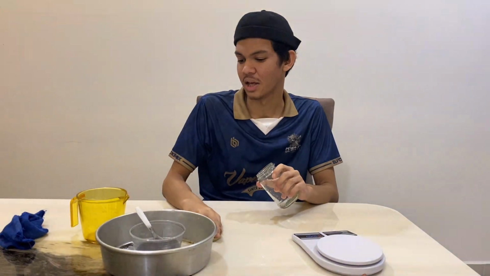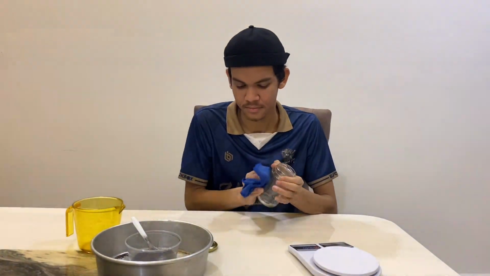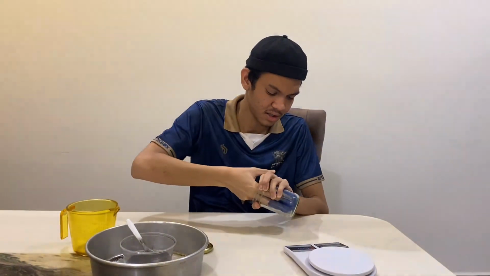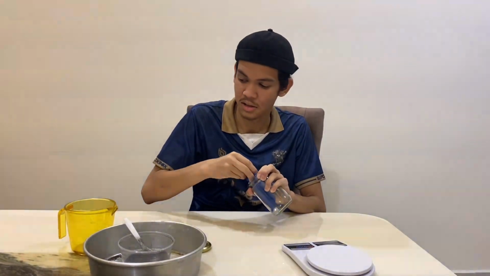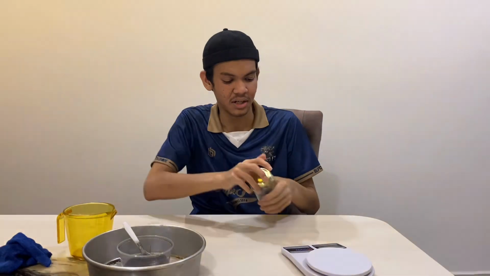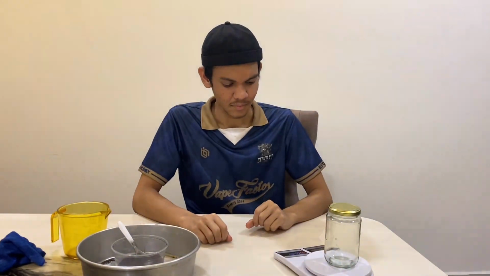Today I will be conducting a moisture content test for my soil sample. Firstly, we clean and dry the glass jar. Make sure it is completely dry. Then we measure the glass jar and we assume it is W1.